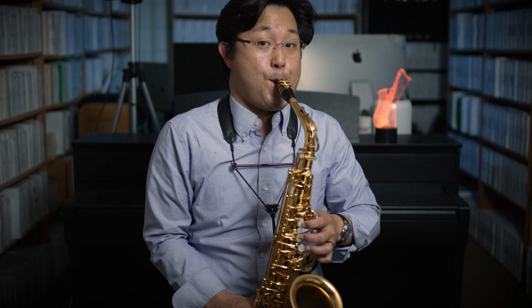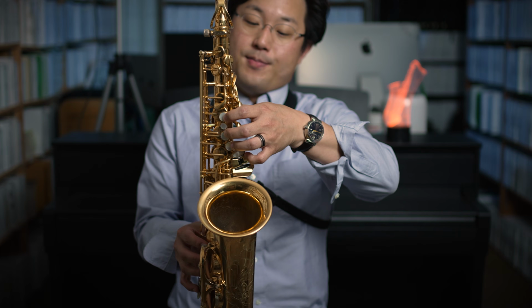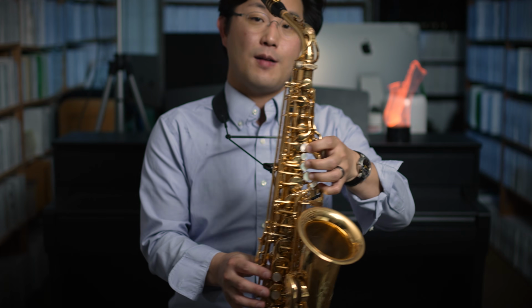Now for me, D sharp on my instrument is very flat, so I always need to raise the pitch by adding the C sharp key. I keep the C sharp fingering for G sharp, but once you play the G sharp, I'm preparing for low C, so I'm closing the low C key.